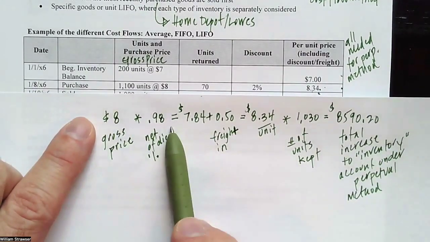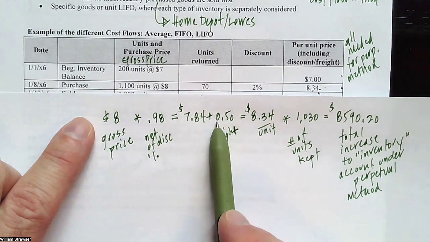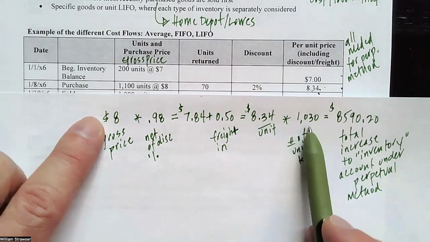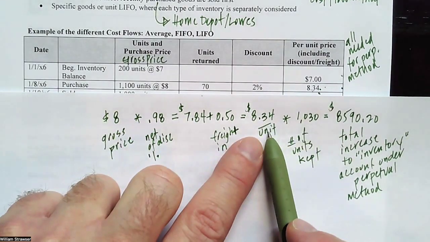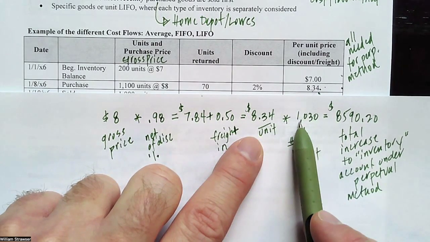Gross price, net of discount percent gives me the net of discount price. Add in the freight per unit gives me the total price per unit. To figure out then how much inventory was affected by this purchase, we only consider the units we kept.